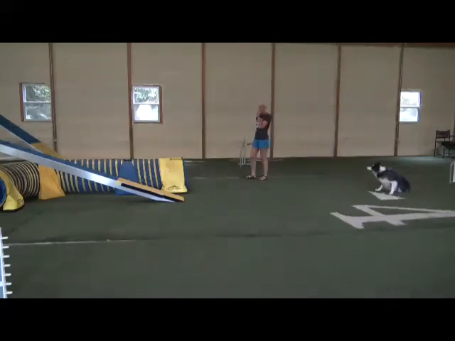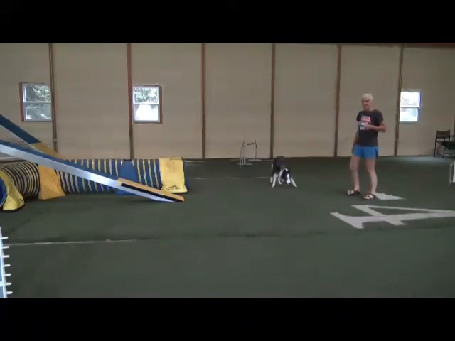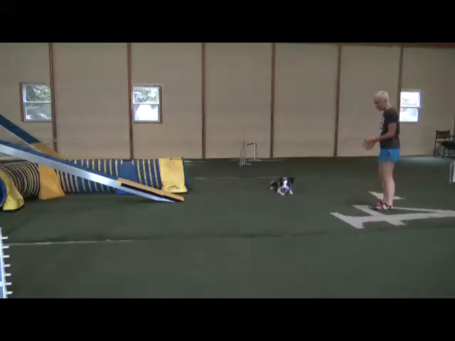Okay, now I want the outside obstacle. Again, I'm going to turn into him slightly. My arm will be pushing him out. We're going to go for the dog walk. Ready? Bottom. Whoa. Troubleshooting ideas, if you're having trouble with that, you can help by placing your dog at a little bit of an angle if you want the outside obstacle.